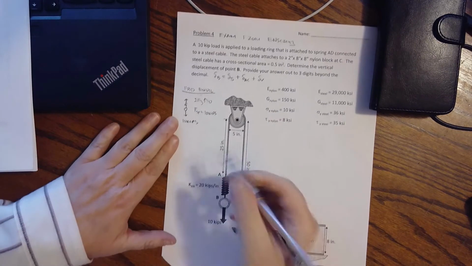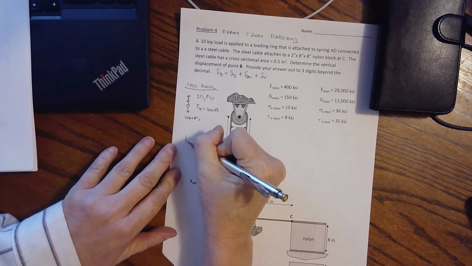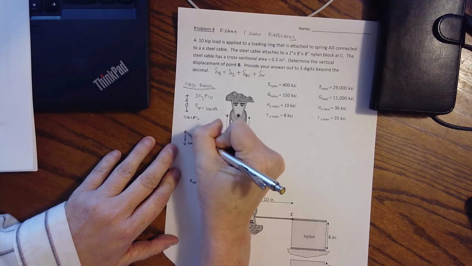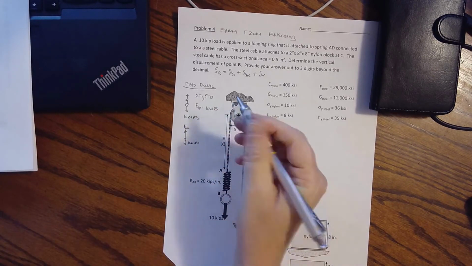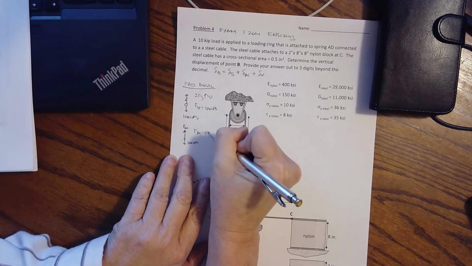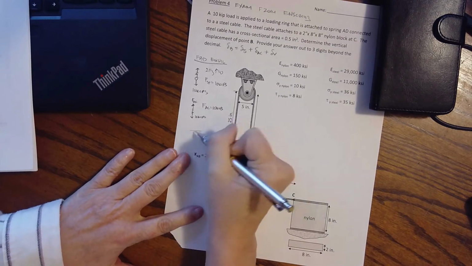As I look at my cable, my cable is going to come around. Here's my spring pulling down at 10 kips, so I have to have a force in that cable A to C. Again, I can sum forces in the y direction, and the force in my cable A to C is also equal to 10 kips.